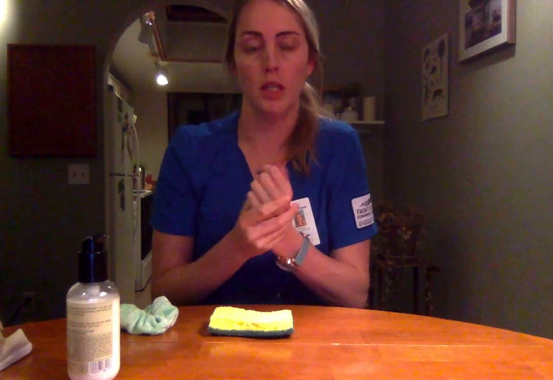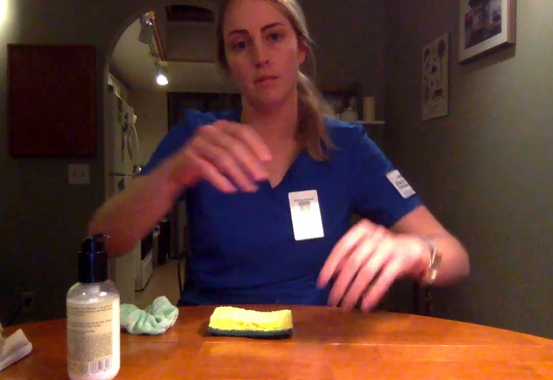Alright, so today I injected the subcutaneous injection into the patient's abdomen. However, there are other sites that you can administer subcutaneously, and that is the back of the upper arms here, the subscapular, the abdomen, like I said, the flank area, so your love handles, and your upper thigh. However, if you are administering heparin, you must administer it in the abdomen. That is all.